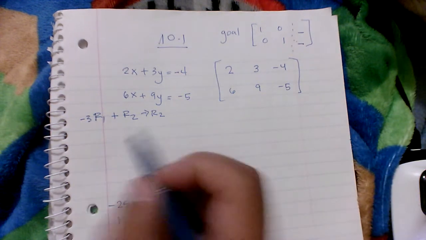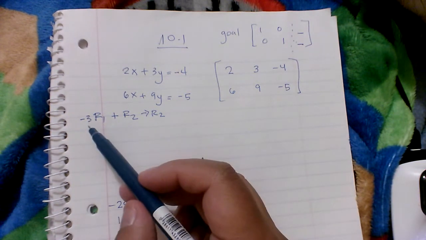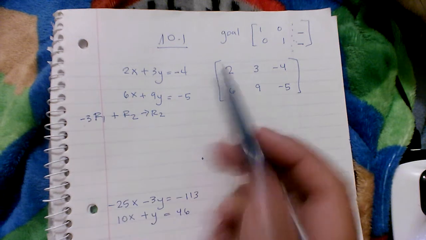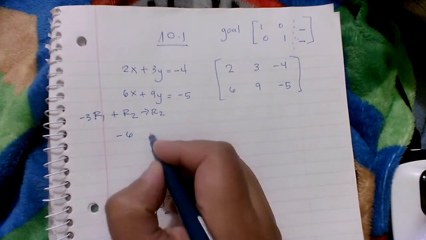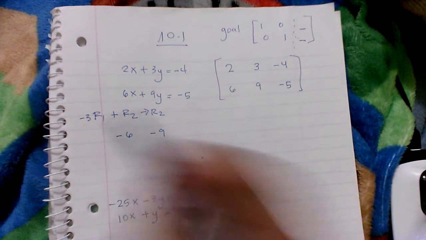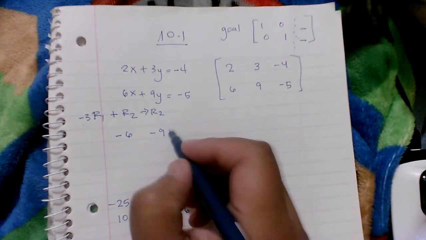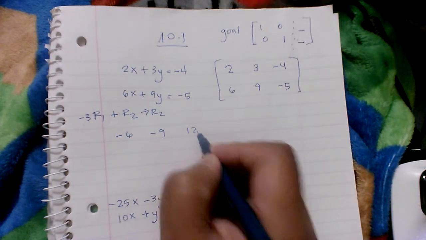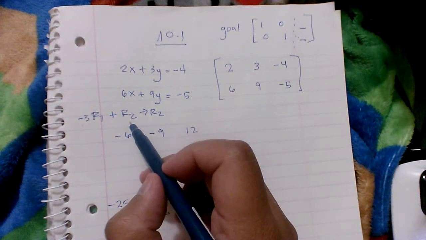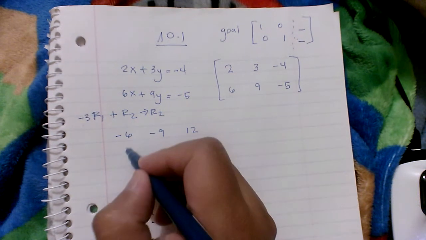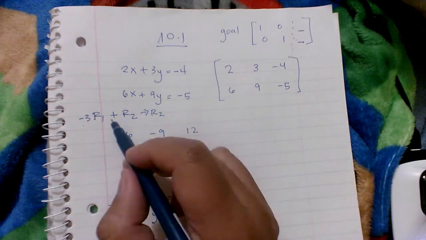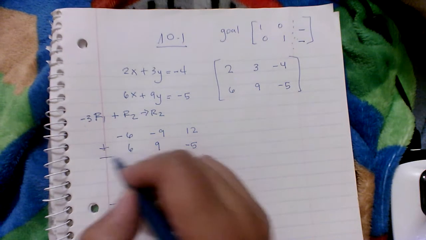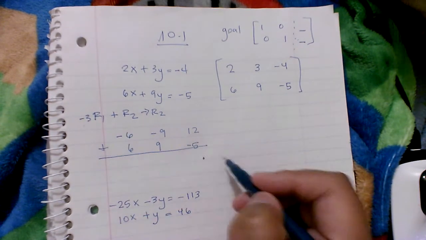Okay, so if I take row 1 and multiply it by -3, well, -3 times 2 is -6, -3 times 3 is -9, -3 times -4 would be 12. My second row is being left alone in this operation, so 6, 9, -5, and I said I want to add them, so I'm going to add those numbers together.